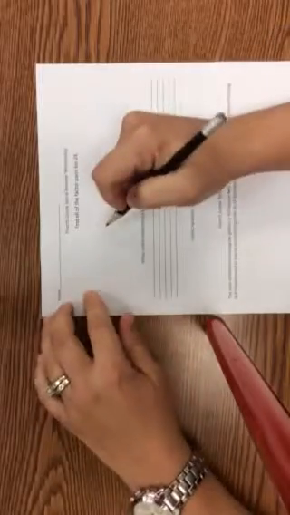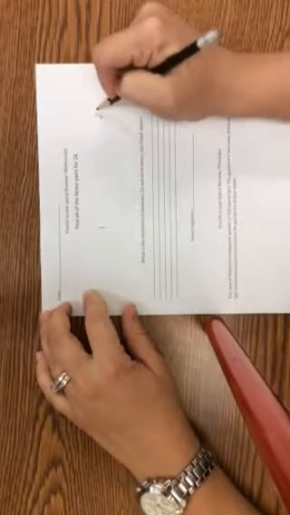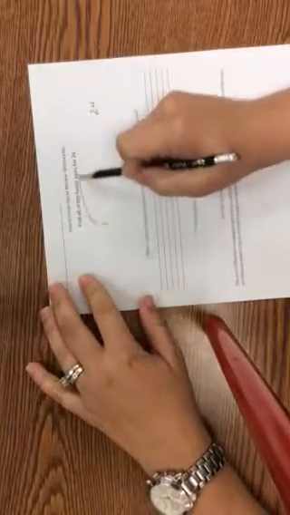Hi parents, tonight's homework is to find all the factor pairs for 24. So I'm going to start by making a factor rainbow. I would list my 1 and my 24. This is the beginning and the end of my range because I know that 1 times 24 equals 24.